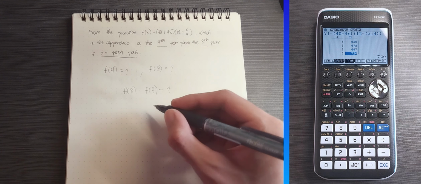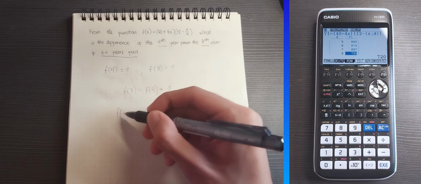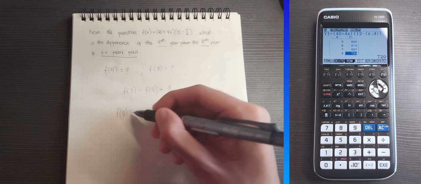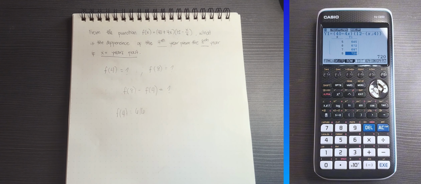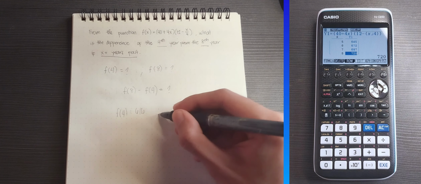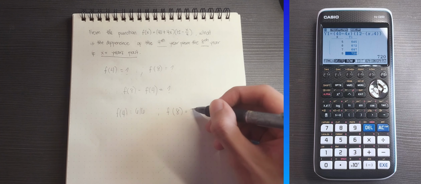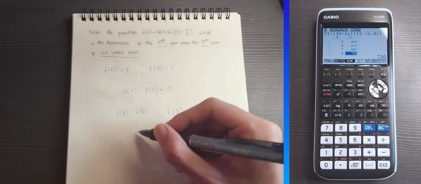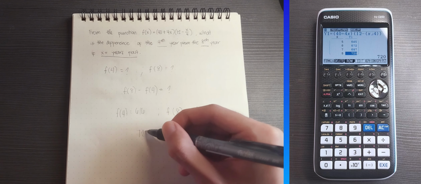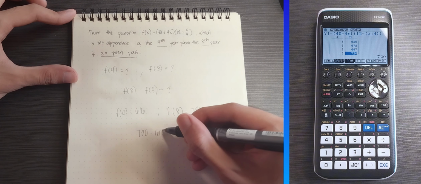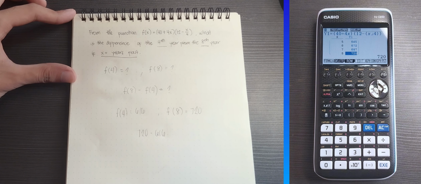We now have the values of f(4), which is 616, and the value of f(8), which is 720. This means that the difference of the 4th year from the 8th year must be 720 minus 616.